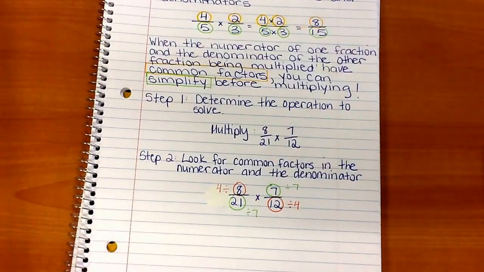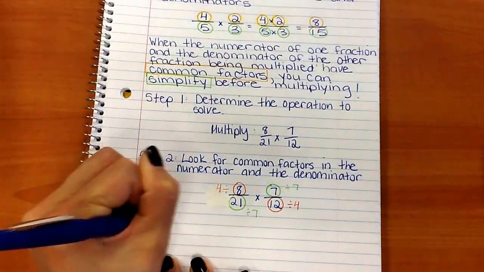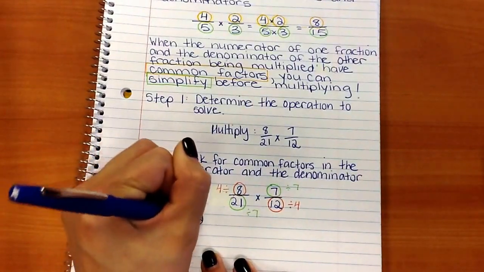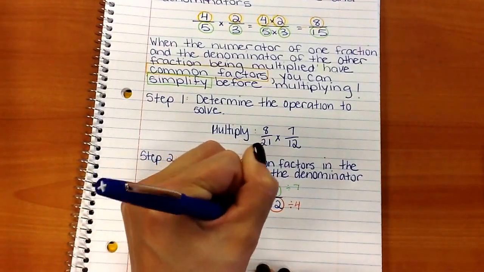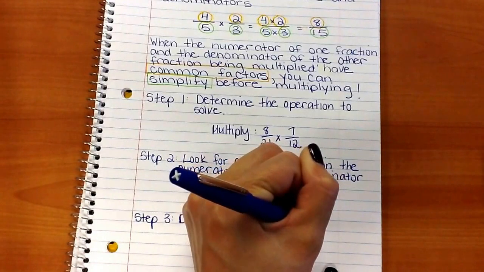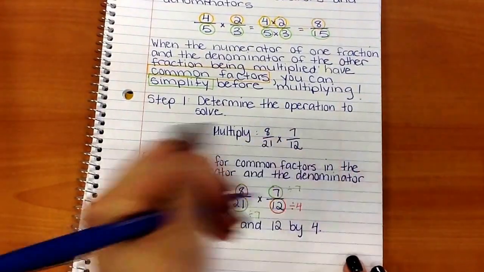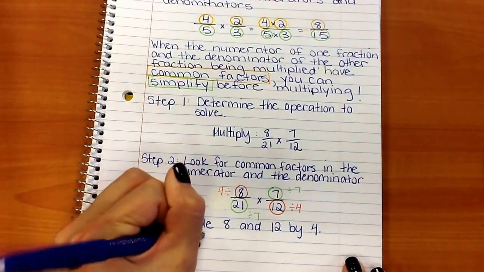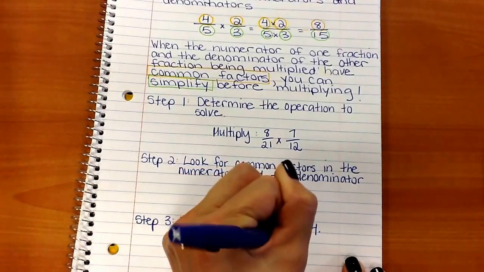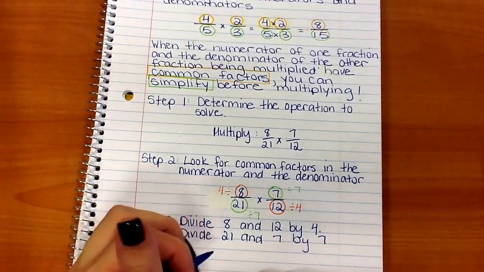So for step number 3, I'm going to divide 8 and 12 by 4, and I'm going to divide 21 and 7 by 7. I'm going to show you what that looks like.